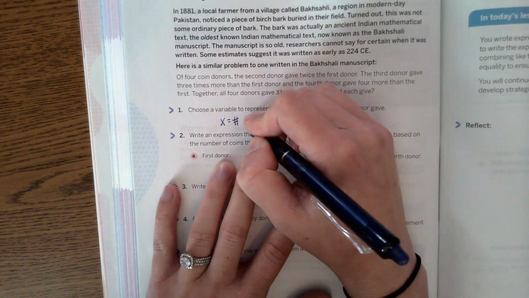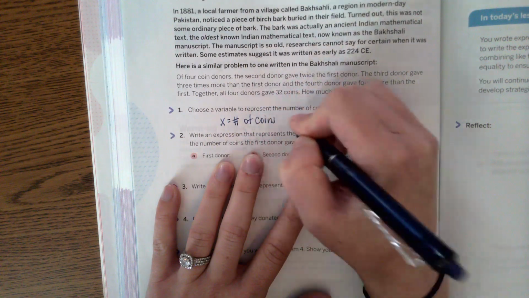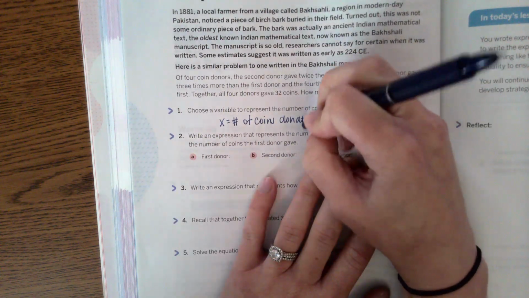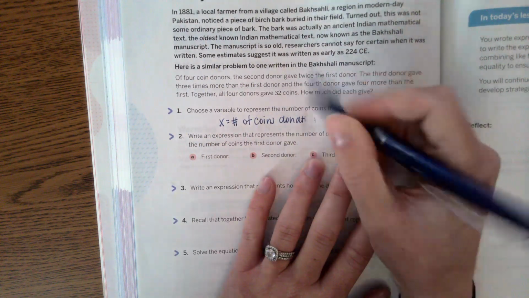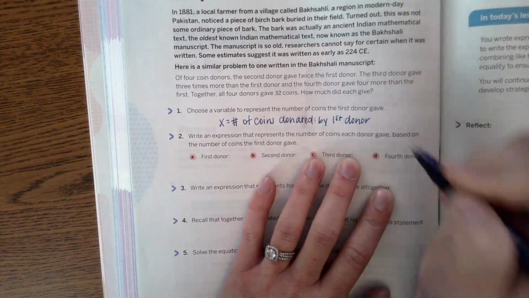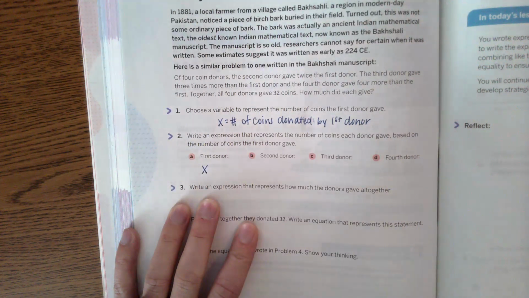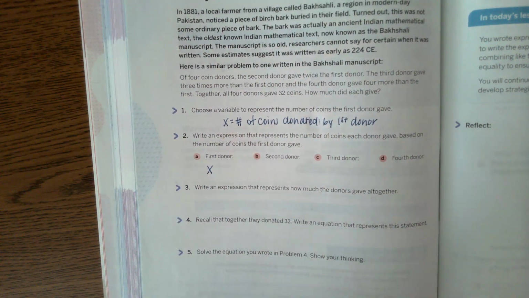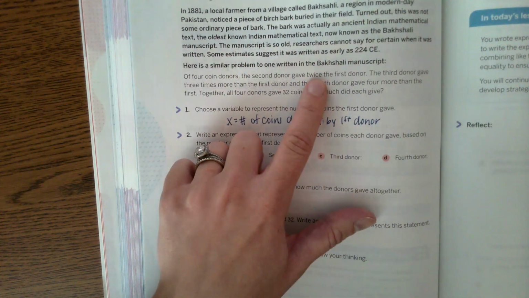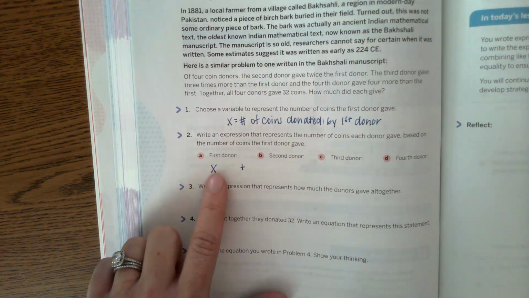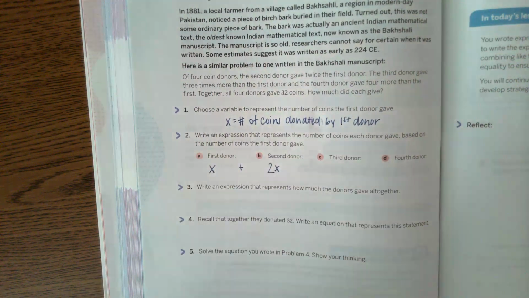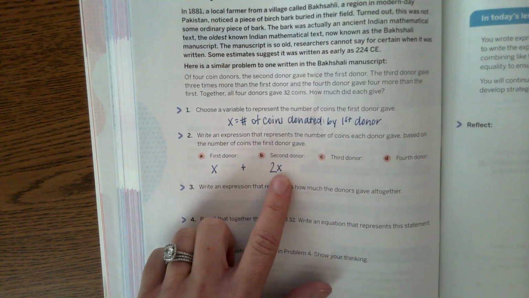So x is going to be the number of coins donated by the first donor. Okay, so our first expression is going to be x, that represents the amount of coins our first donor gave. Then we know the second donor gave twice the amount the first did. Okay, if this is what the first donor gave, they gave 2 times that amount. That's 2x. Okay, 2 times the amount the first donor gave.